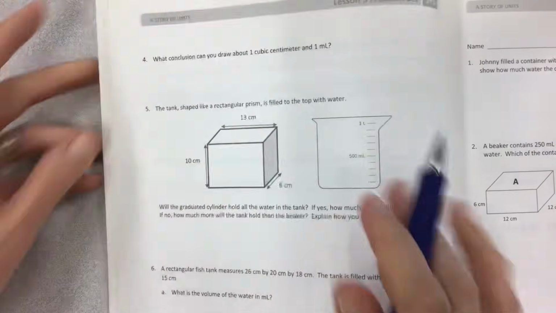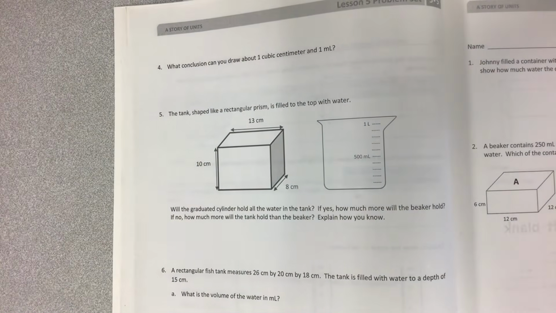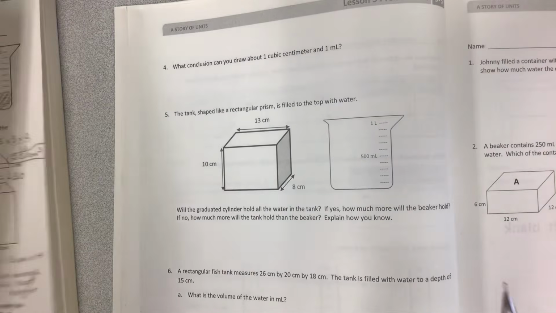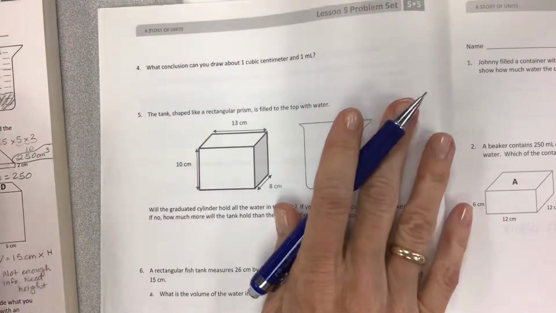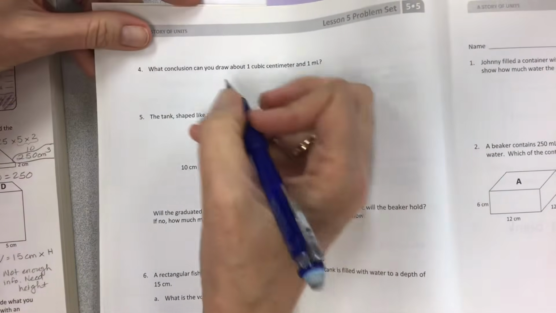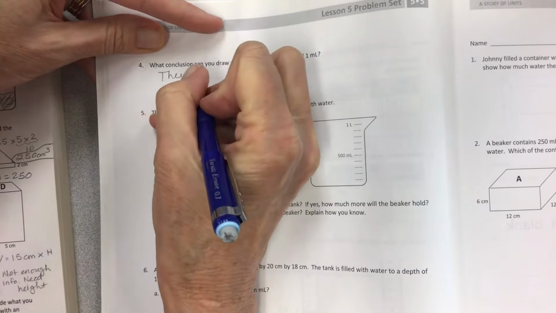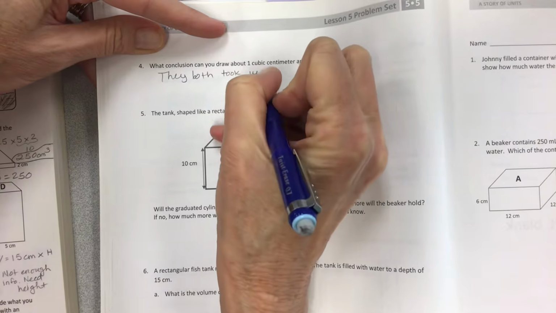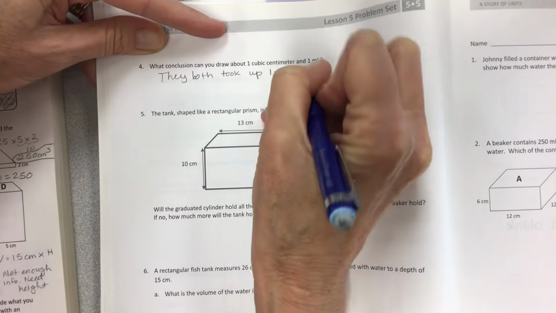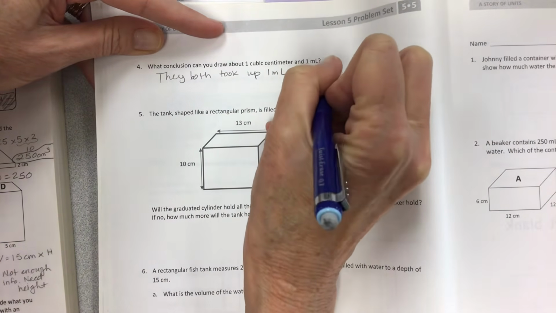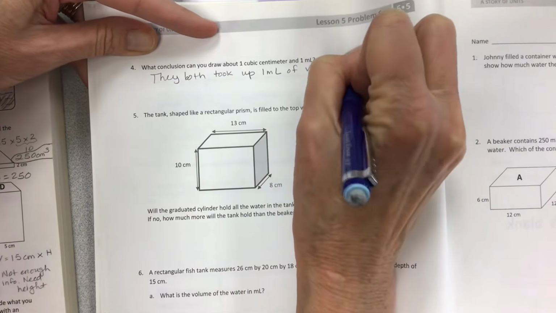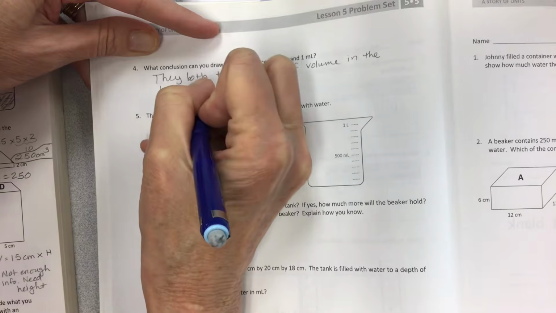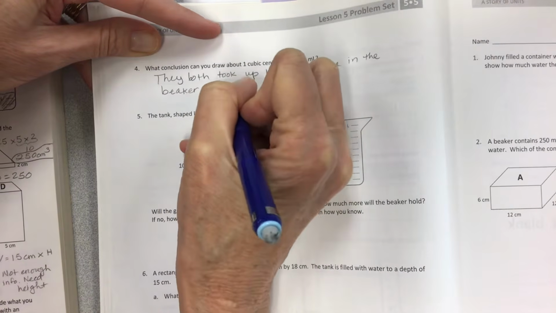So what conclusion can you draw about the 1 cubic centimeter and the 1 milliliter? Well, we kind of already wrote it on the previous page, but basically what you can say is they both took up 1 milliliter of volume in the beaker, or if you want to call it a graduated cylinder.